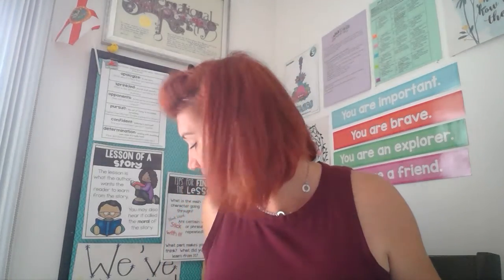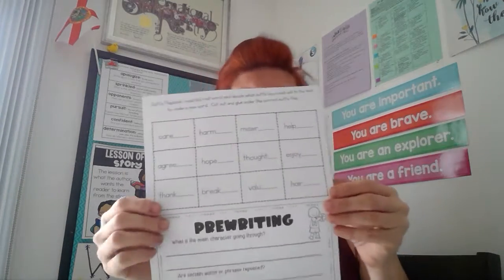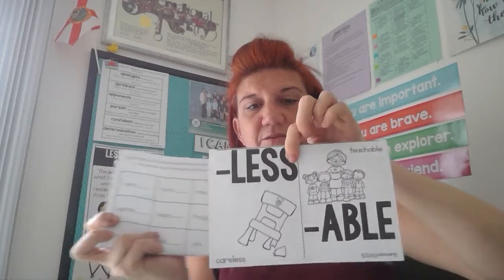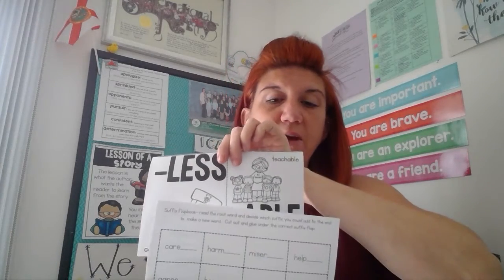Glue this into your distance learning notebook. We're then going to find this piece of paper, and we're only going to need the top half of it. We're going to read the root word, which is the first piece of the word that we see there, and then decide which suffix you could add to the end to make a new word. Glue it under the appropriate flap. So would we add care under less for careless, or care under able for care able? Which word sounds more right to you?